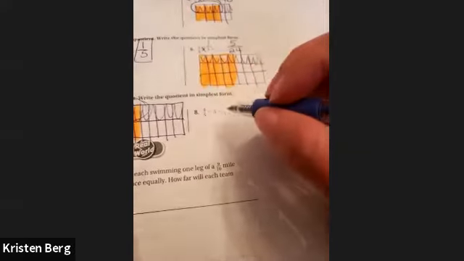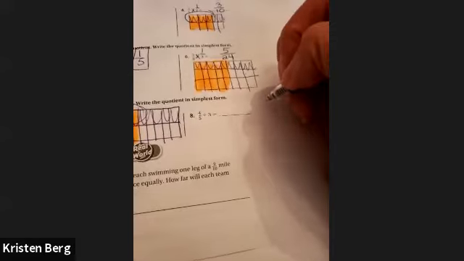And then this one is saying it again. This is into fifths. So that means only 4 of these. 1, 2, 3, and 4. How many of those need to be shaded? It says 4 out of the 5. 1, 2, 3, and 4.